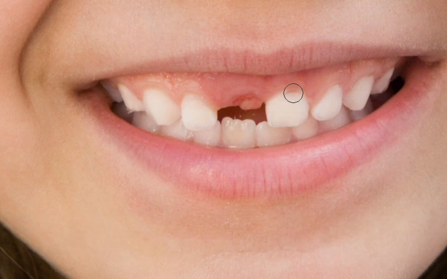And when you choose the space where you want to copy from, always choose some place that's going to make sense. If we chose in the middle of the tooth here, we really wouldn't know where to start. So here I want to simulate where the gum is. So that would be right about there. And once again, I'm just going to shrink this down a little bit. Clone tool uses the same thing.